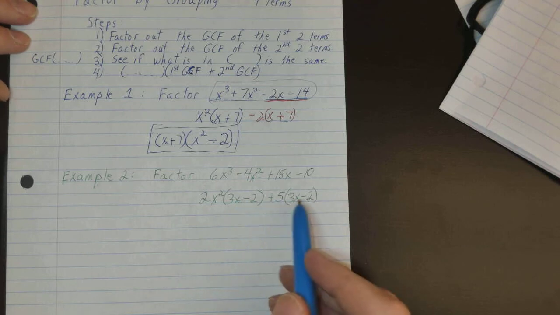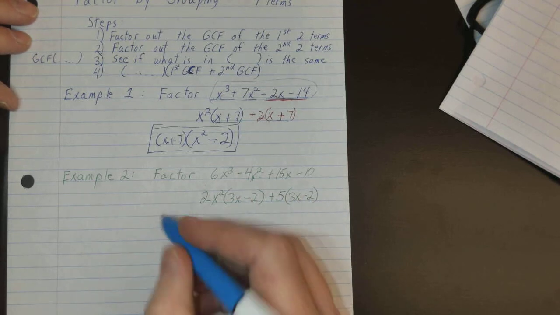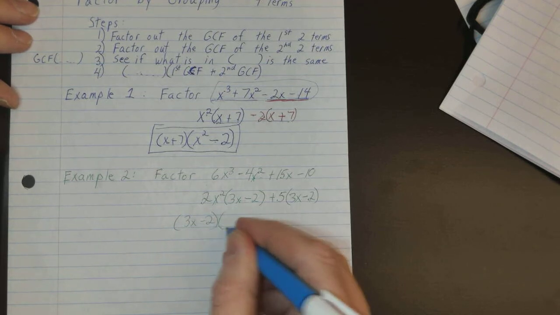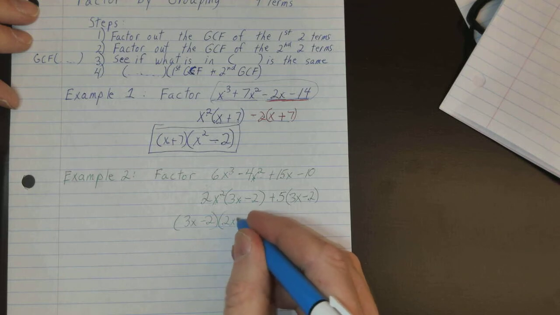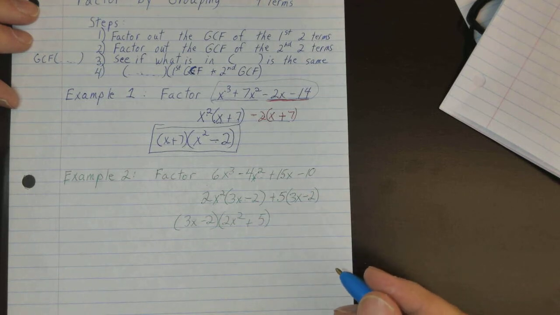And notice that the two expressions inside the parentheses are the same. So we're going to put that on the outside, put the 3x minus 2. And then the first GCF we found was 2x squared, plus the second GCF we found was the plus 5.